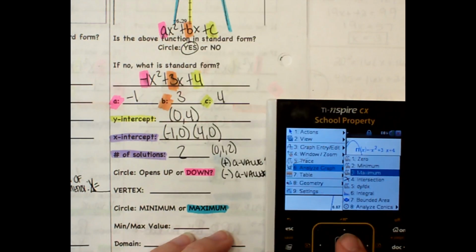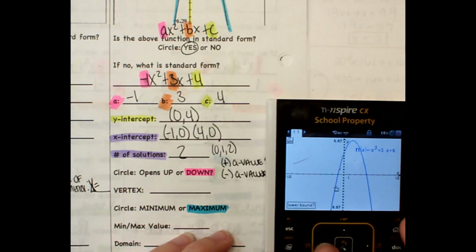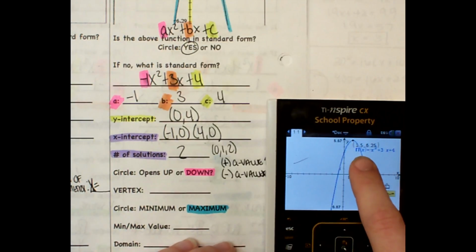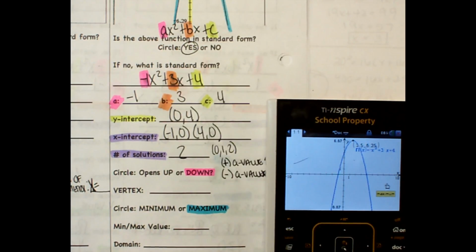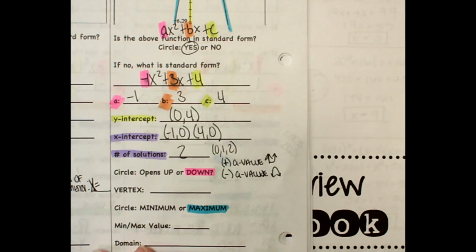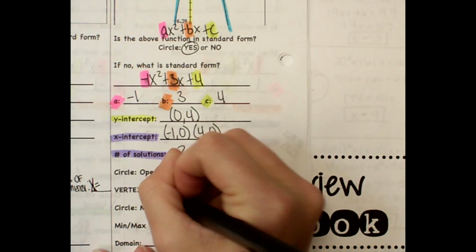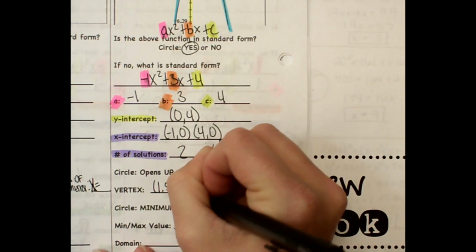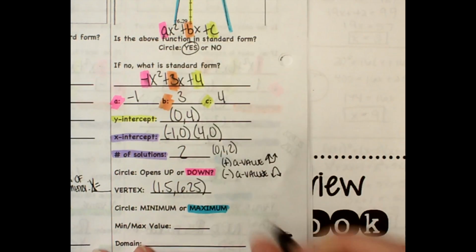It has a maximum. You still want to be to the left of your high point. Click and then scroll over to the right of your high point. Our vertex is going to be 1.5, 6.25. So my vertex is 1.5, 6.25.